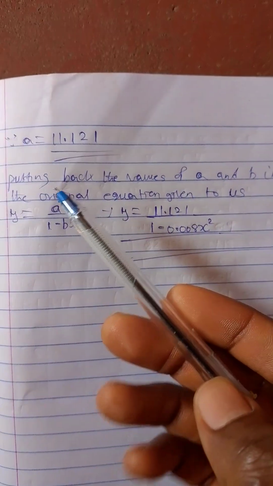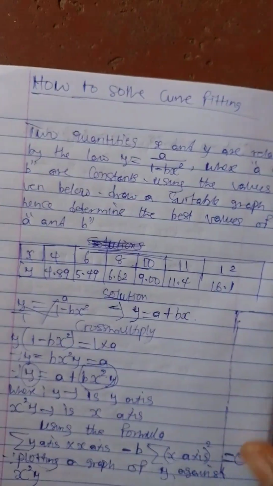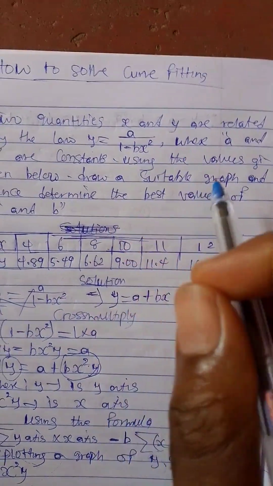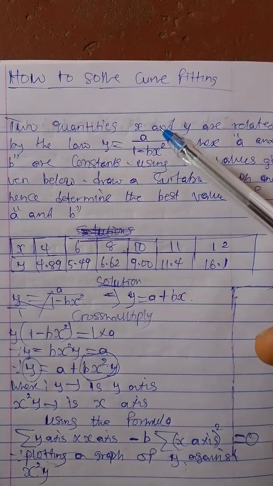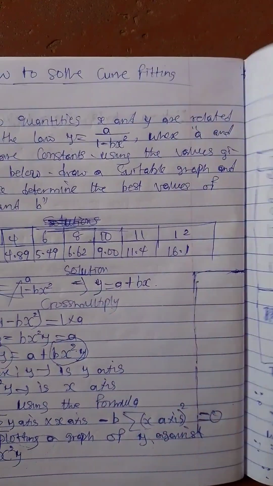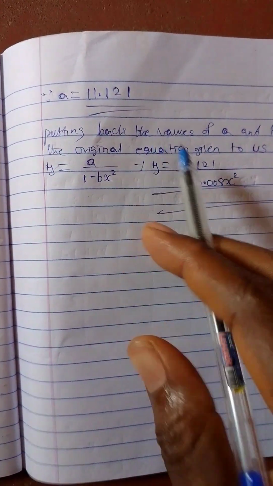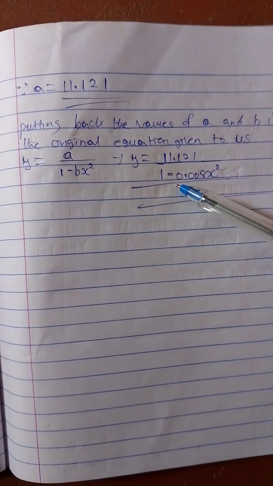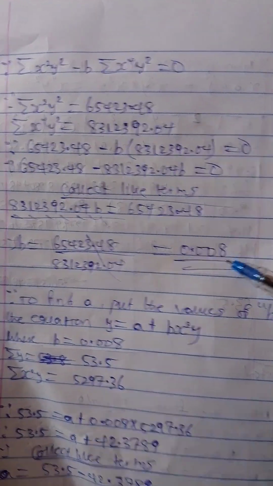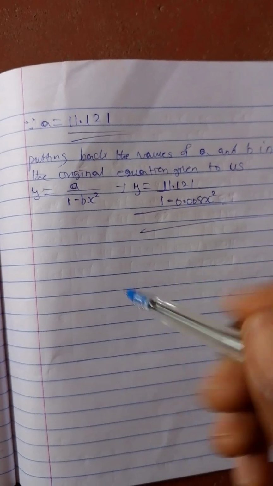Okay, now therefore putting back the values of a and b in the original equation given to us. The original equation given to us from the question was this. So now since we have the values for a and b, let's put the values for a and b in this original equation given to us. Okay, and that will be our final answer. So you have that y is equal to a over 1 minus b x squared. So therefore y is equal to the value for a we got, 11.121, over 1 minus the value for b we got, 0.008, right? So that is 0.008 then x squared. So this is the final answer.